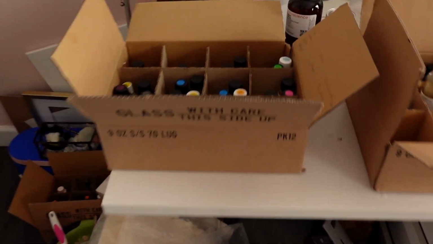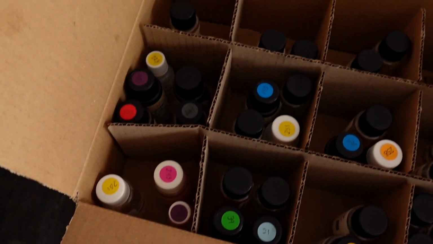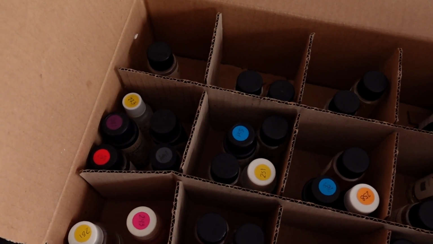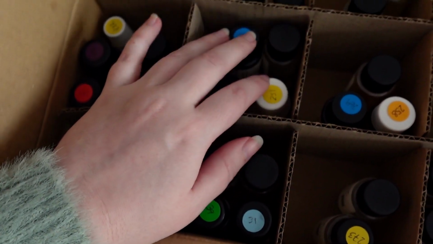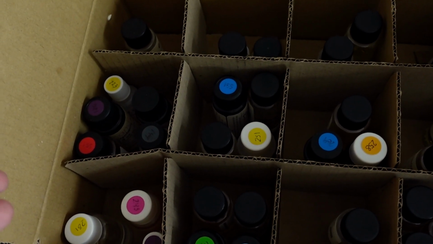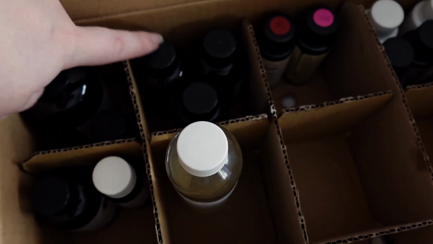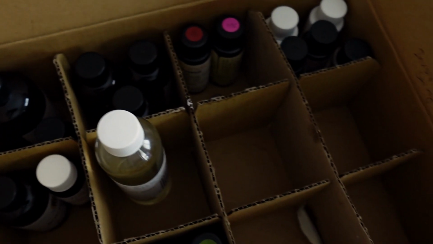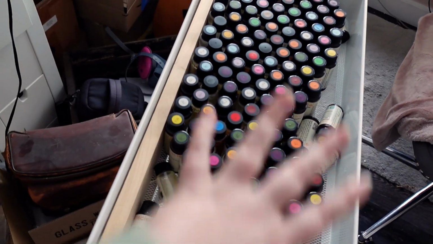I just have some that are in boxes from when I'm making scent combinations. I'll put them in one of these squares to separate those out, but then a lot of the time I just won't put them back where they belong. I have so many that don't have any label because I haven't labeled them yet. So I'm just going to start a new system for all this.